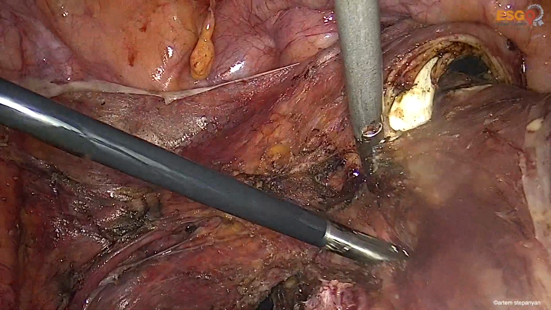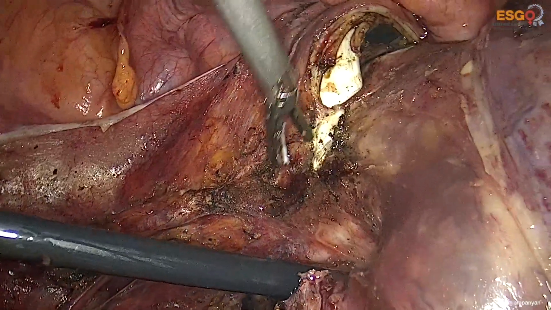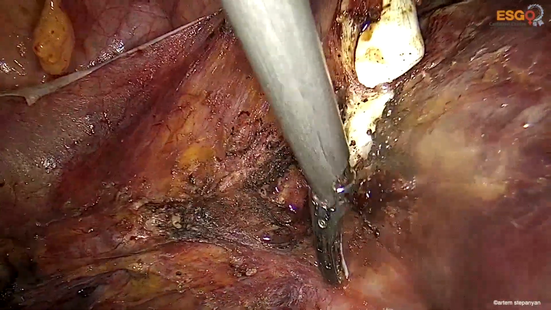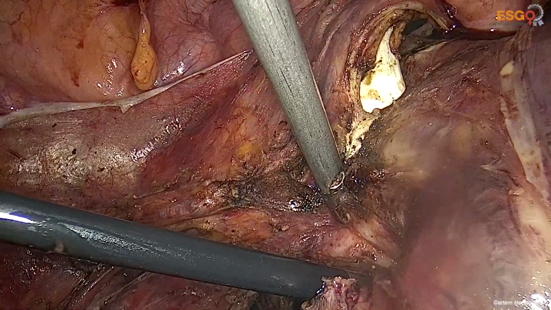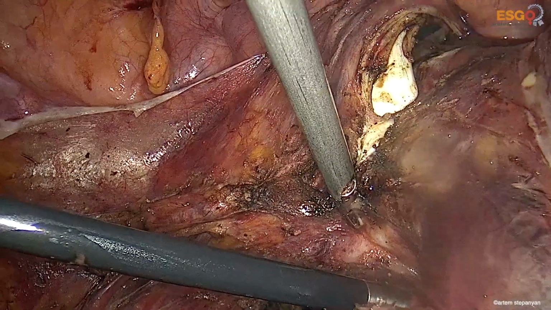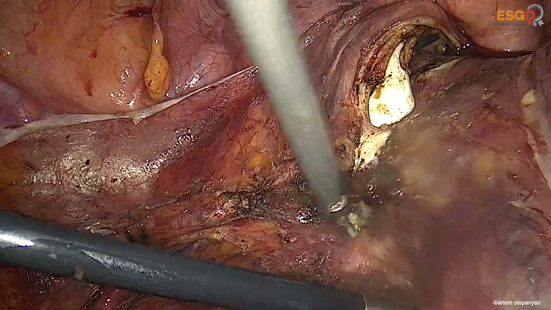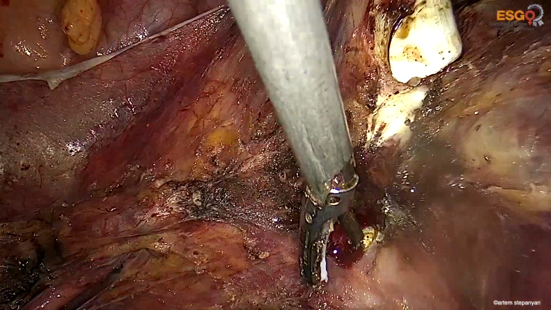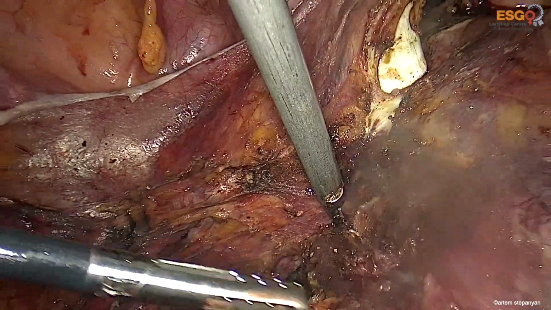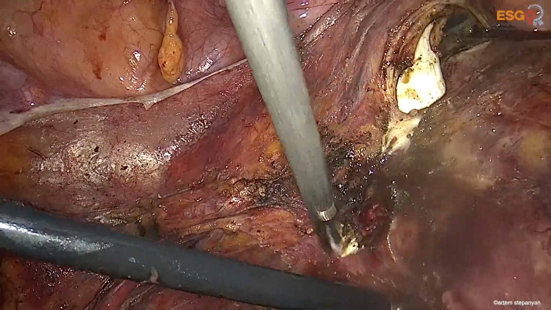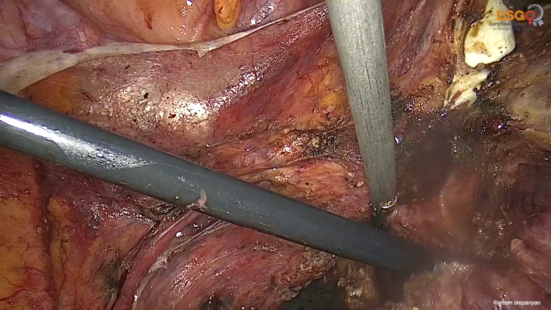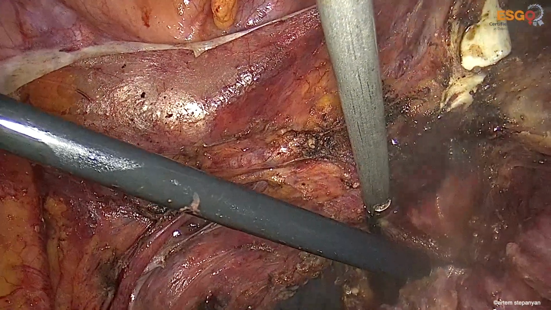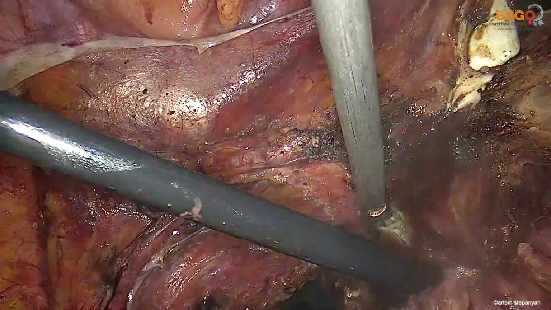And then we gradually and circumferentially cut the vagina, having the whole tumor and the posterior pelvic peritoneum in one block. Which is the goal of the Hudson's hysterectomy.